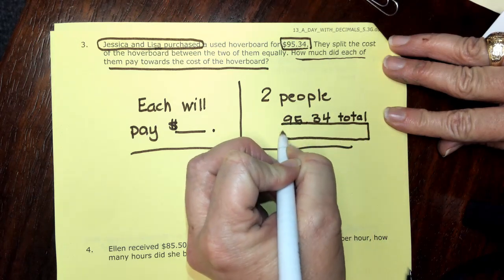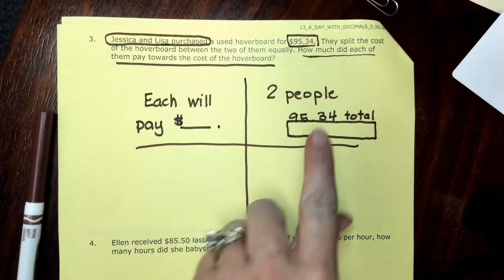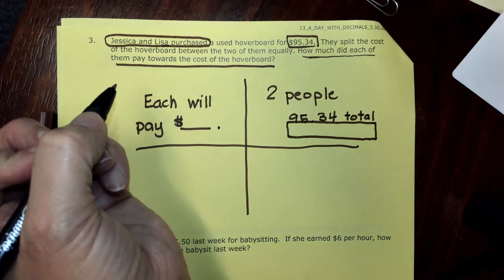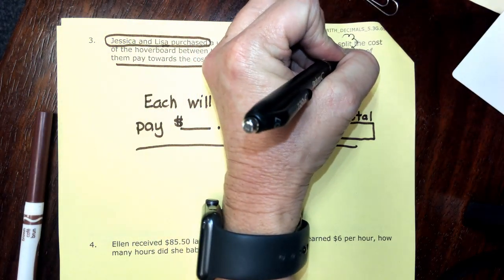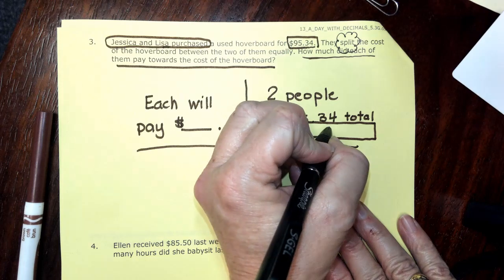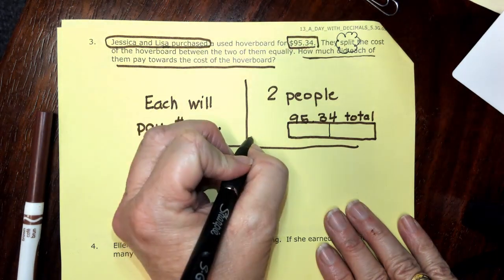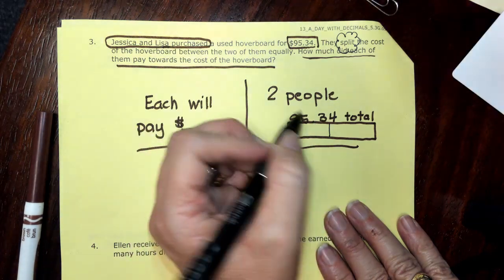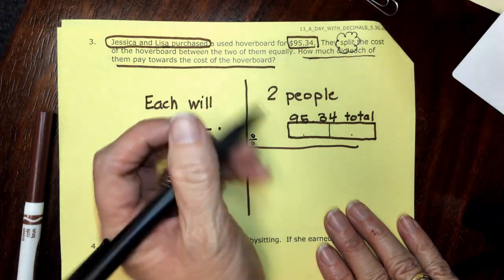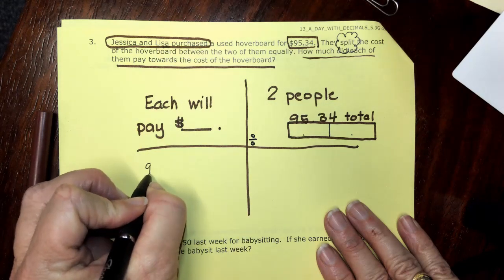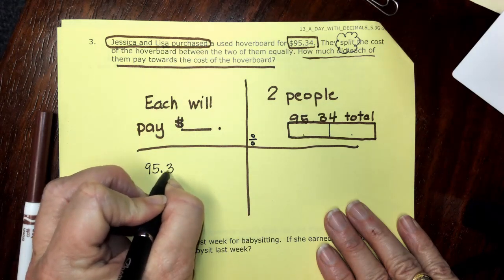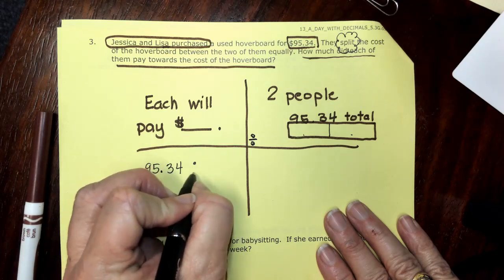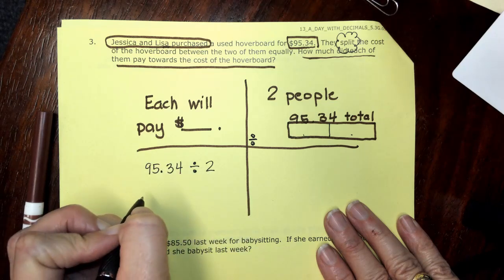And if we're looking at a unit bar and we're thinking about our unit bar, our total always goes on the top. And if I'm going to split the cost, which is exactly what it said, split the cost, I'm going to split it right down the middle, which means this is going to be a division question. We're dividing the cost between the 2 people. And since it's the cost, the amount of the hoverboard, it will come first, the total amount, and then we're going to cut that into 2 equal pieces.